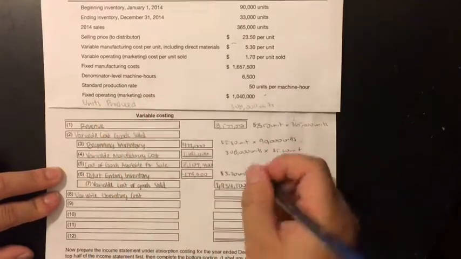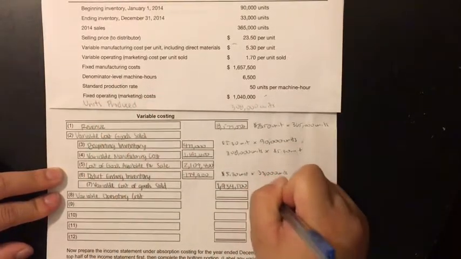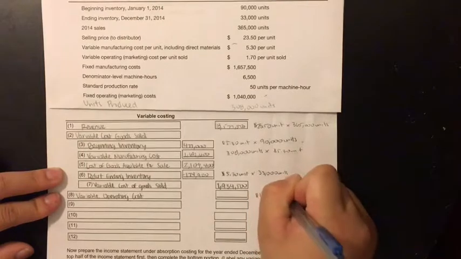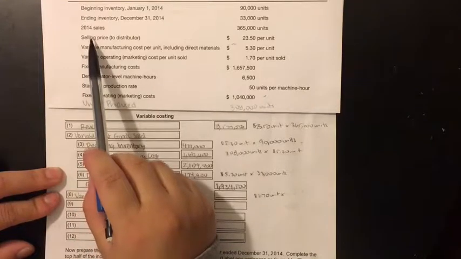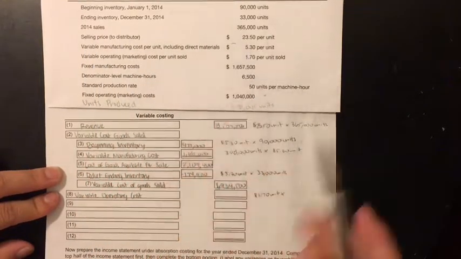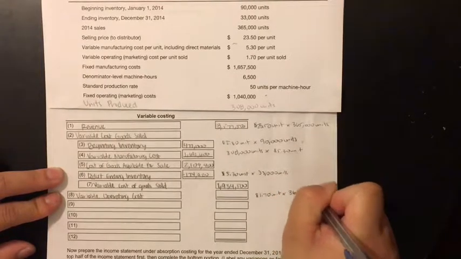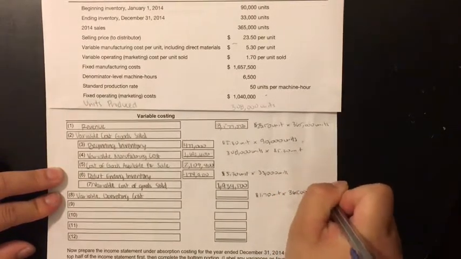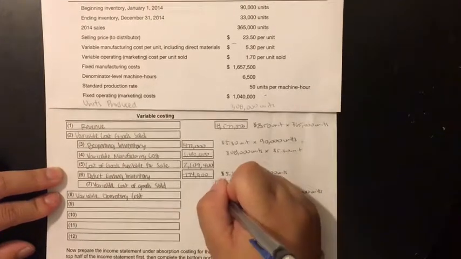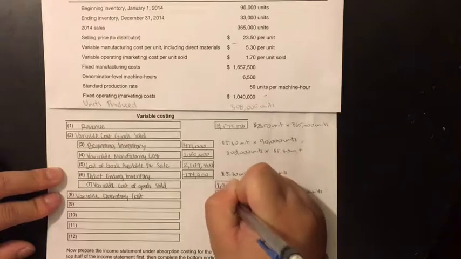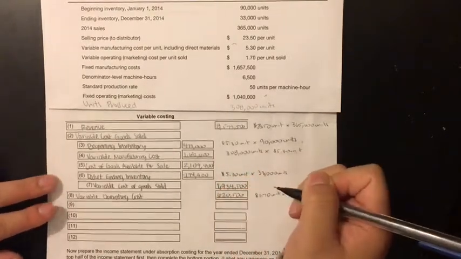So our variable operating cost is $1.70 per unit times our units sold, which is 365,000 units. And that's going to give us $620,500.